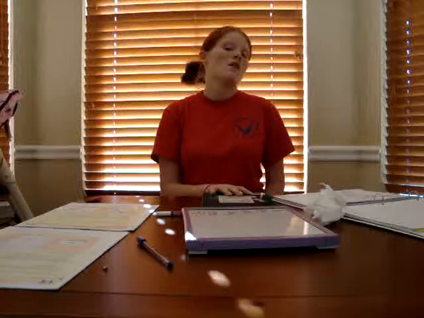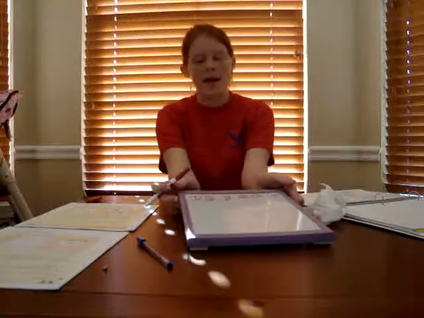And our objective for today is to recognize base words and their inflectional forms, or suffixes. For our motivational activity, we're going to play the Add Me Word game.